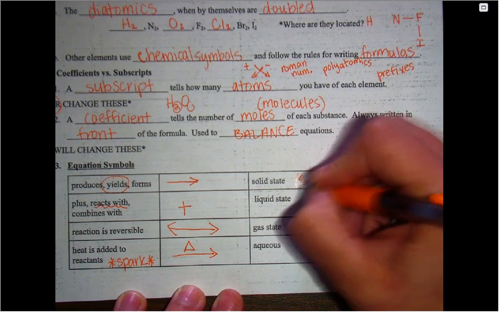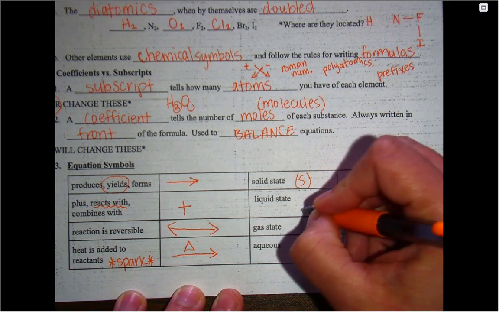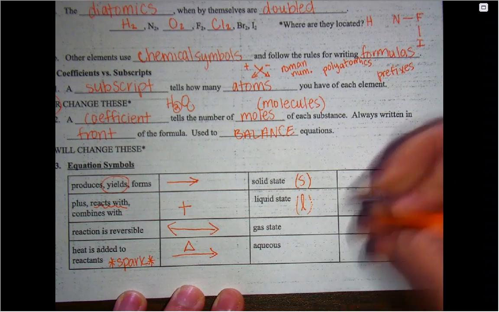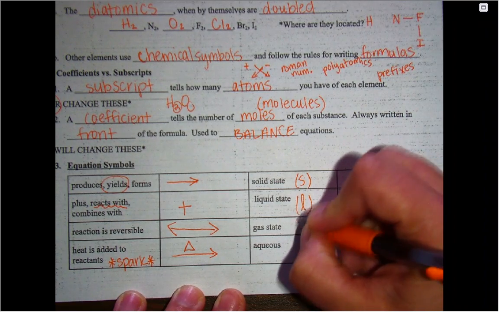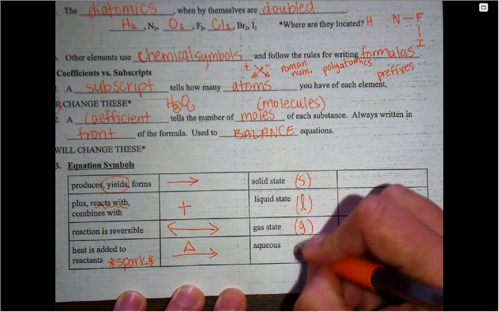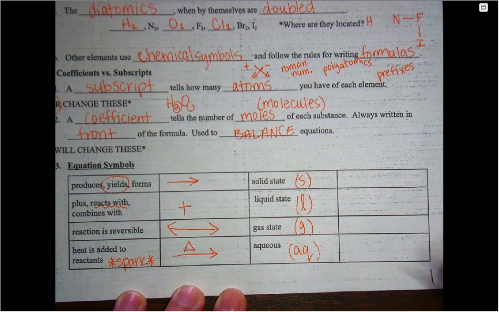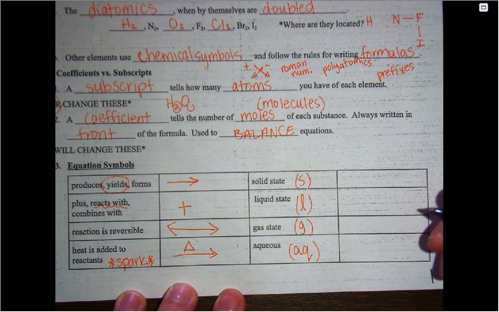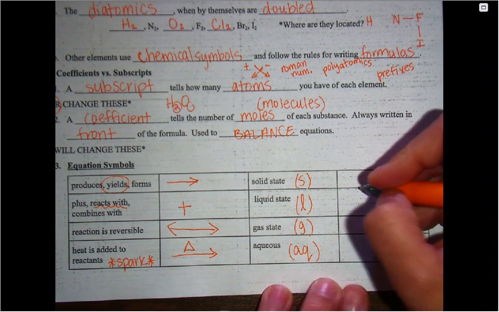So solid will be a lowercase s. Liquid will be a cursive L. Gas will be a lowercase g. Aqueous will be a lowercase aq. Okay? Now, yes, if we say solid this, gaseous that, aqueous that, it's pretty easy. And you're like, yeah, I can do that. Sweet. But when we're asking you to put these symbols when you see them in your lab, where you see how they actually are, it's going to be important to keep these straight.